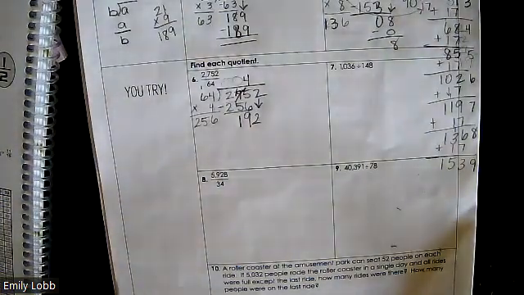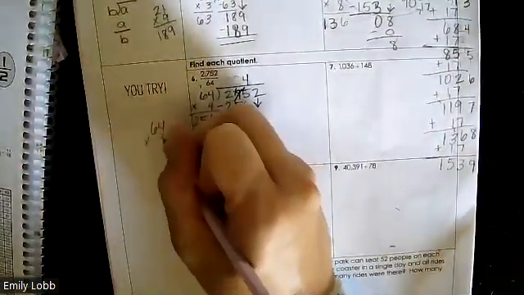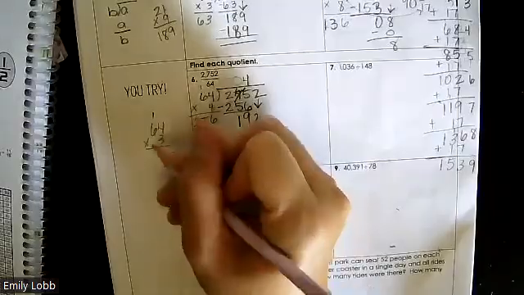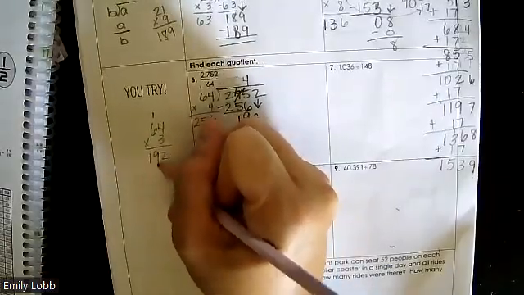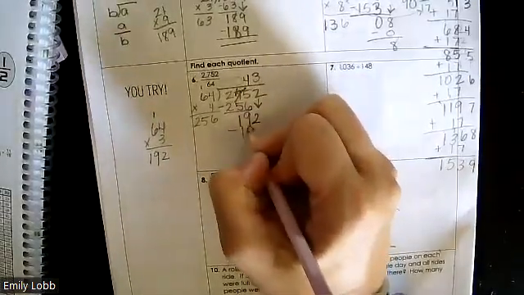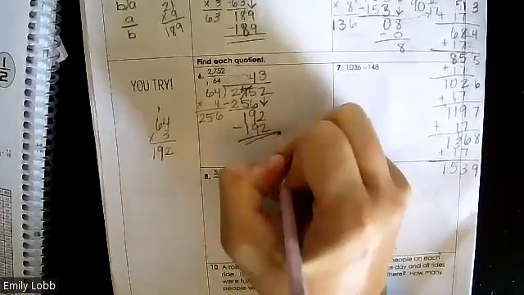3 would be 18. So let's look at what 64 times 3 would give us. 3 times 4 is 12. 3 times 6 is 18, plus that 1 makes... ta-da! So we're going to put our 3 here and show that we have no remainder.